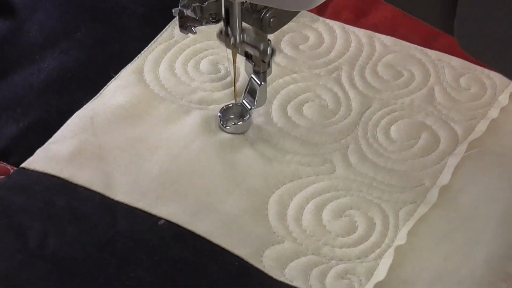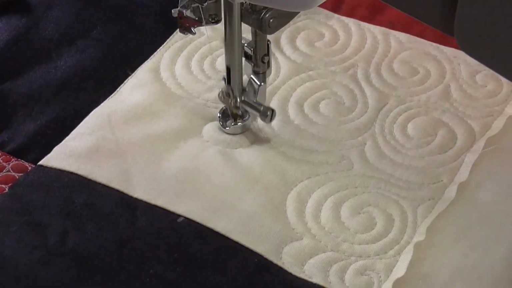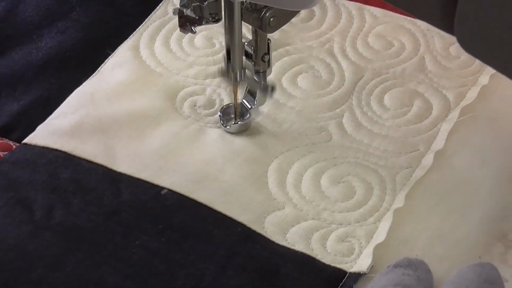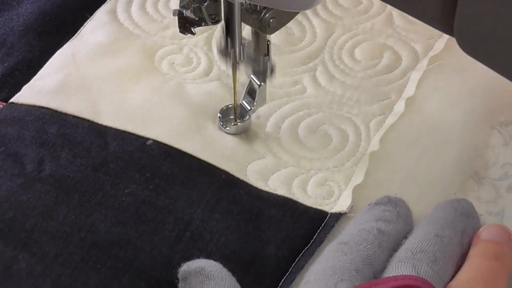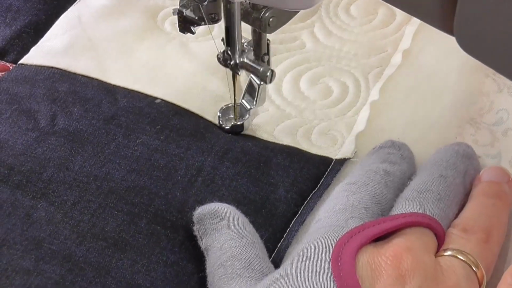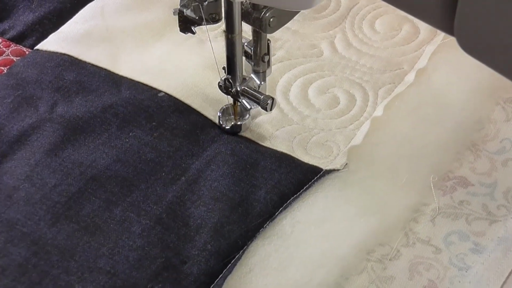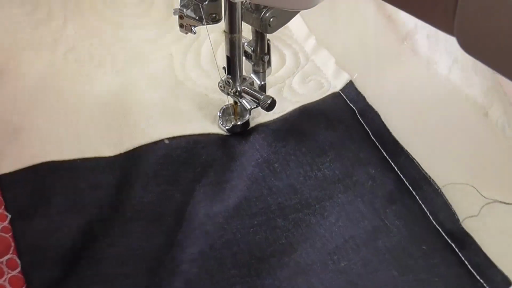So if you are starting something new or you want to change something, there is a need to concentrate extra. So now we have a nice area quilted with large swirls, and now we can start quilting with some smaller ones.